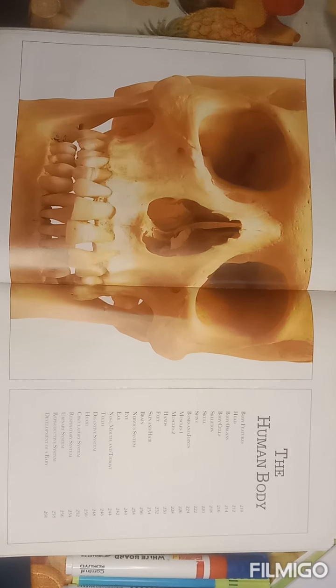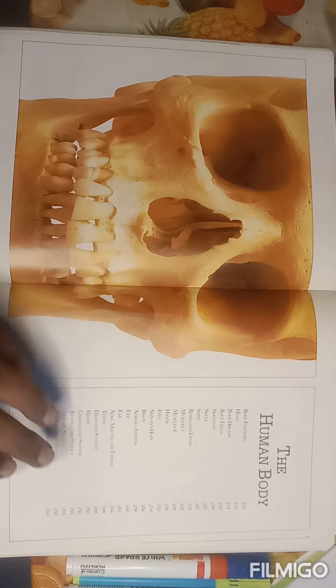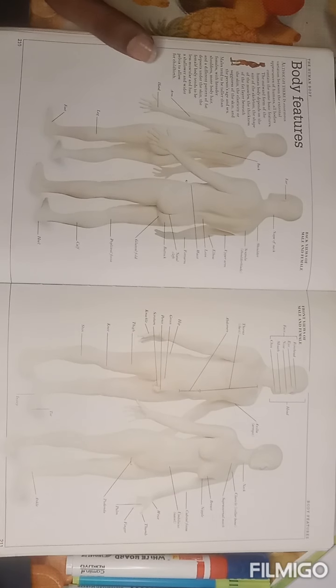Very good evening, students. Today I want to explain the human anatomy to you. So let's begin. The human body has two sides.